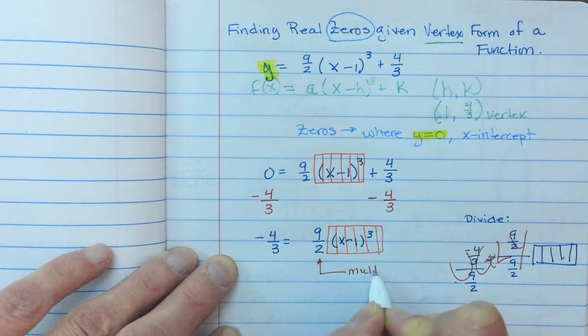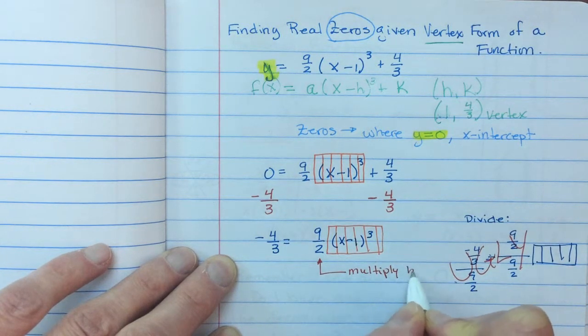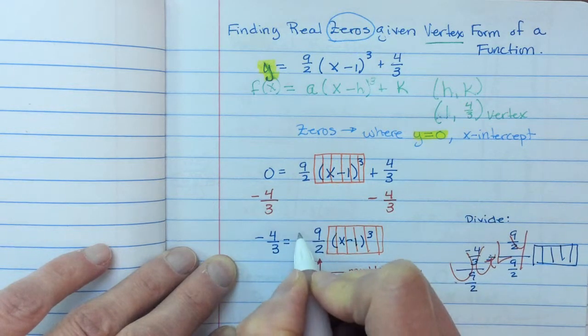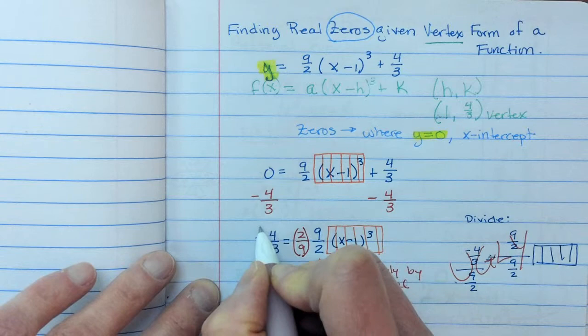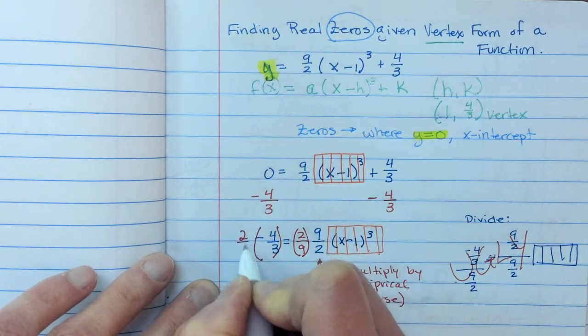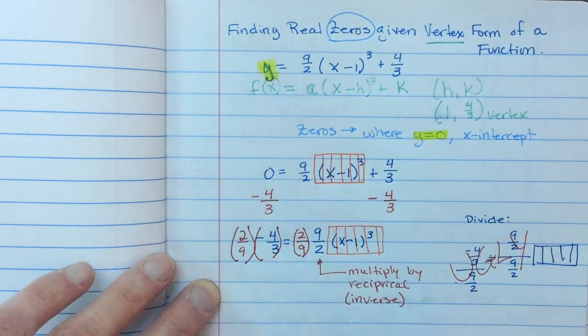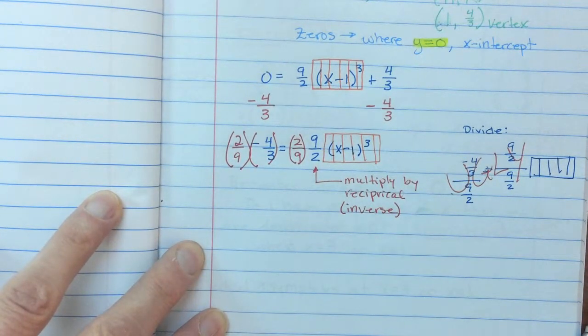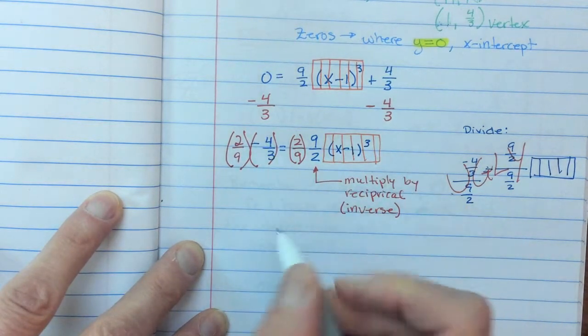So I'm going to multiply by the reciprocal, otherwise known as the multiplicative inverse, which is 2/9. What I do to one side, I have to do to the other. On my left side, there's nothing I can simplify, so I'm just going to multiply 2 times negative 4.